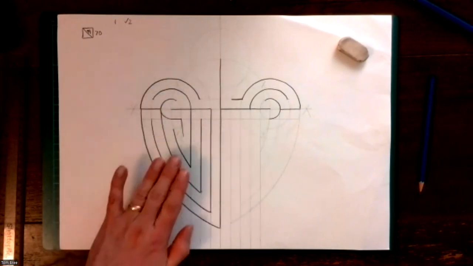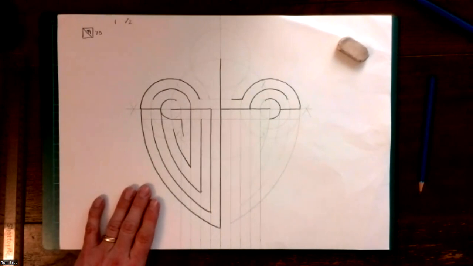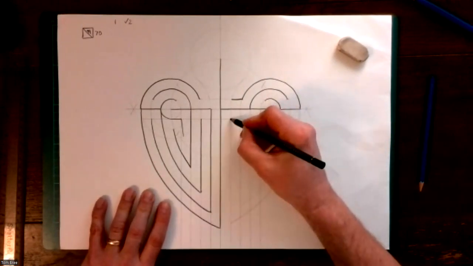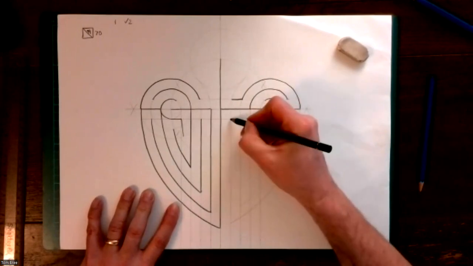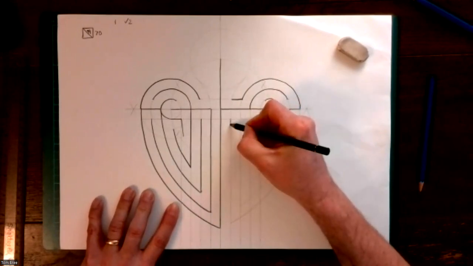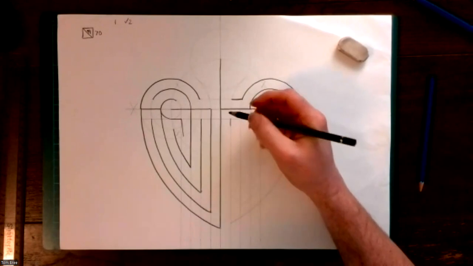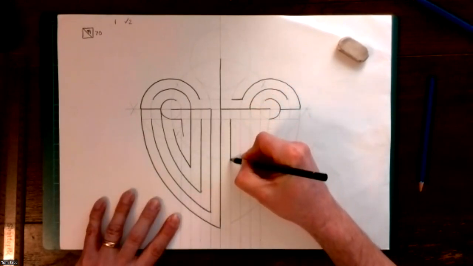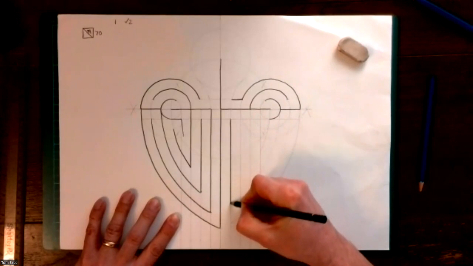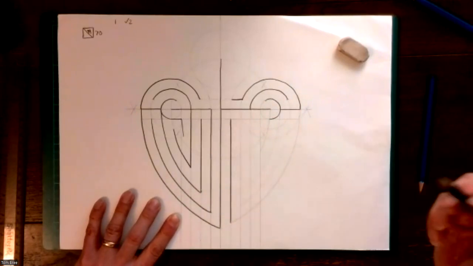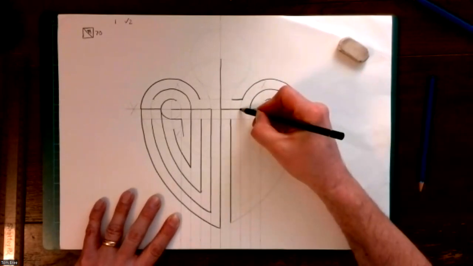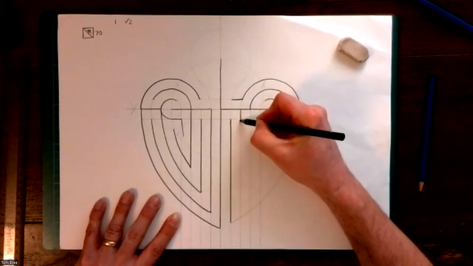Right atrium, right ventricle. Now I'm going to start working on this side, and I'm going to drop down 1 unit and begin from here. And then this next one will go back up that 1 unit.